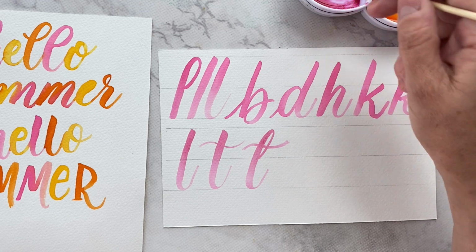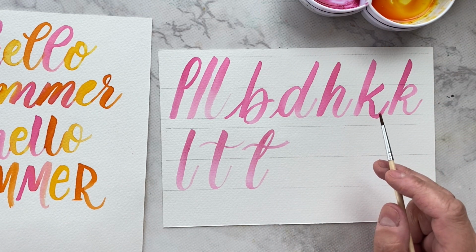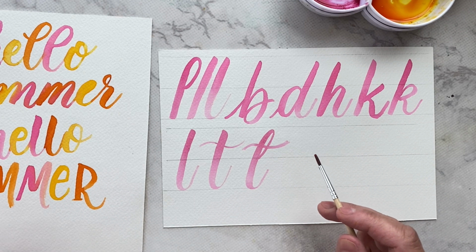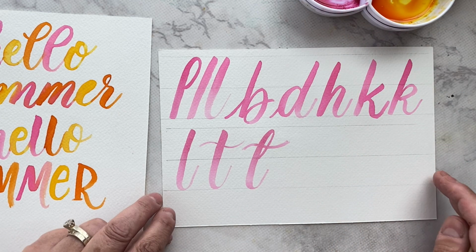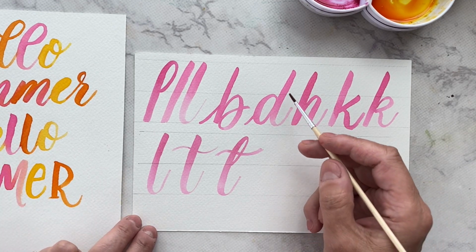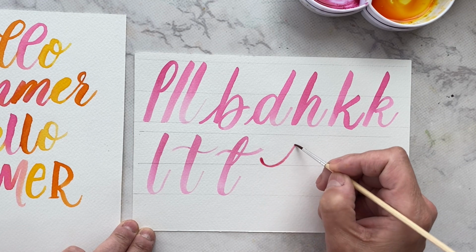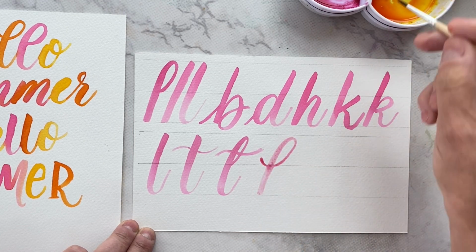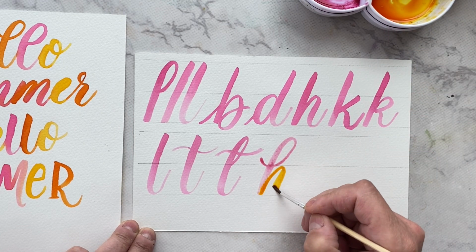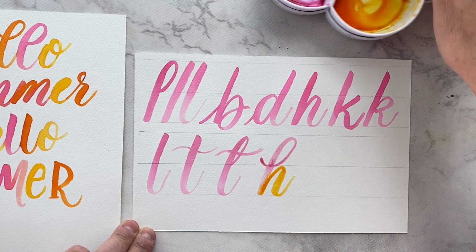So there you go. You have all of the letters with the example without the loops, and you have to decide what you like. You could actually mix things up and write a word with loops or without loops. So let's try the word hello. I'll mix colors just to have something different. I clean my brush between the colors.